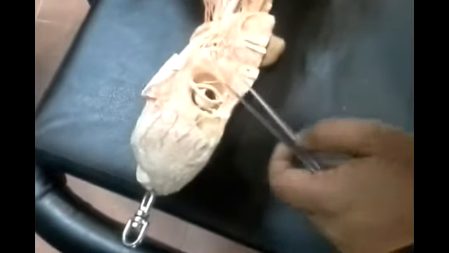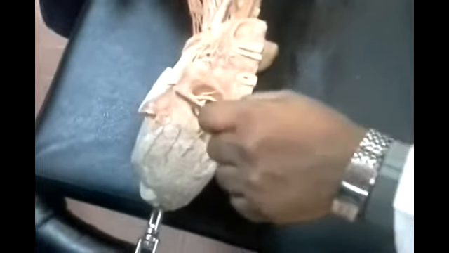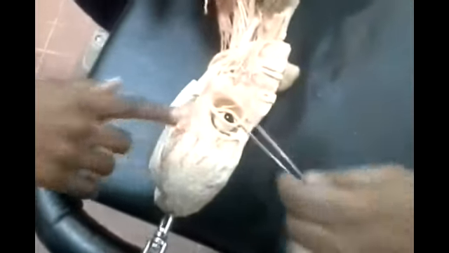Lacrimal gland. What is this? Frontal sinus, frontal air sinus. Very good. What is this? So can they ask what is this? No, not included. Right. So they should just ask what is this brain.